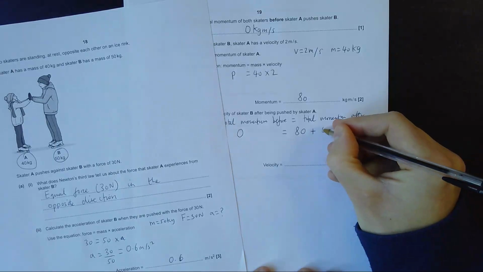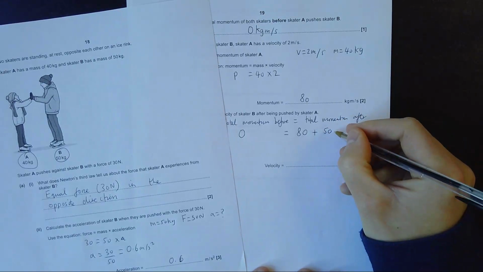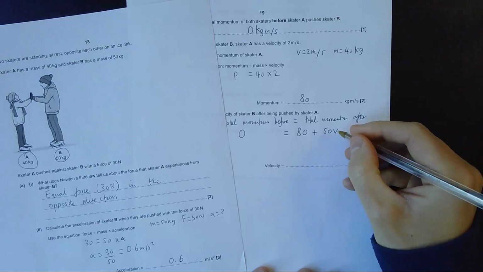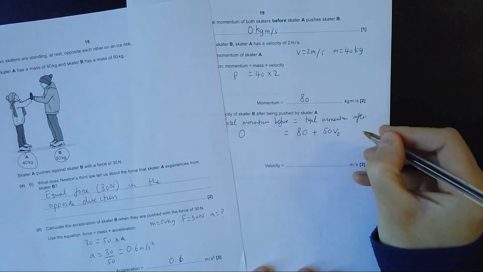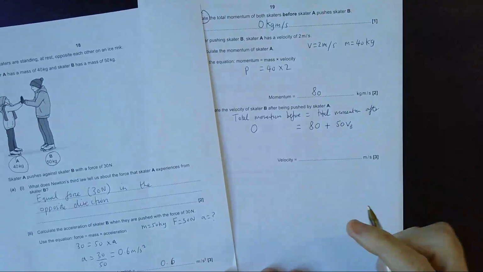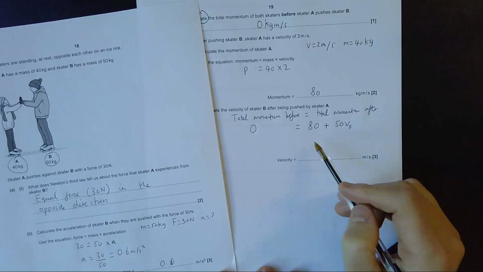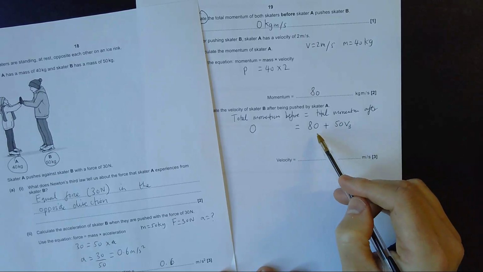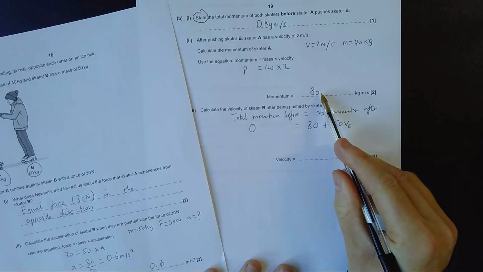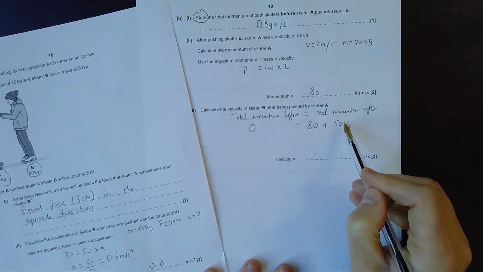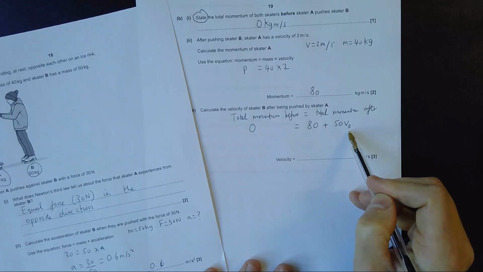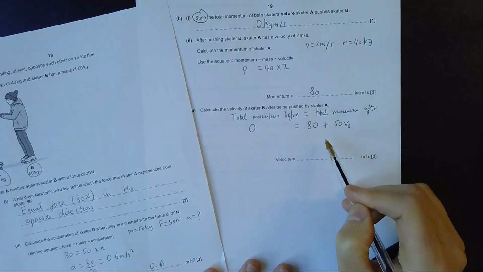So 50 multiplied by the velocity. Maybe I'll just put a little b there just to tell us that's the velocity of B. Okay, so the total momentum before has to equal the total momentum afterwards, and the total momentum afterwards is the momentum of skater A, which we've already worked out, plus the momentum of skater B, which is their mass times whatever their velocity is. Okay, now we've got something we can solve.